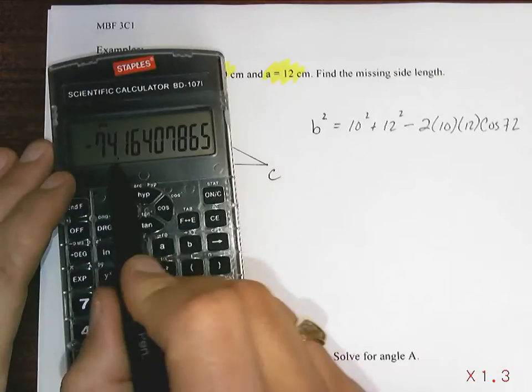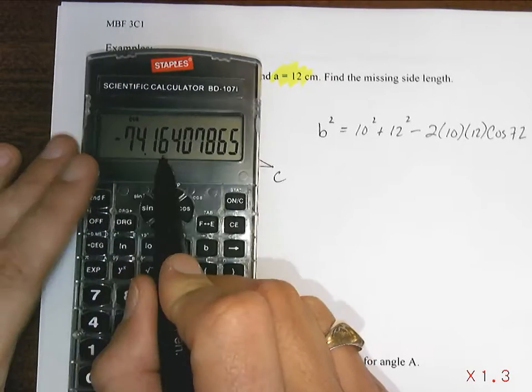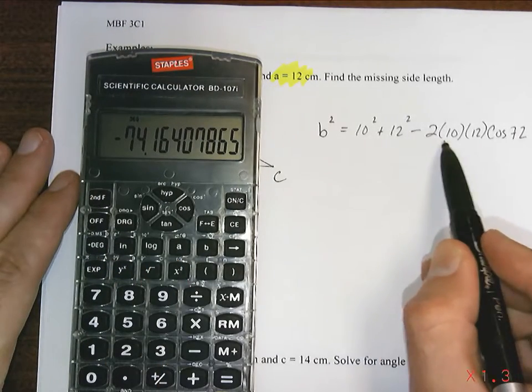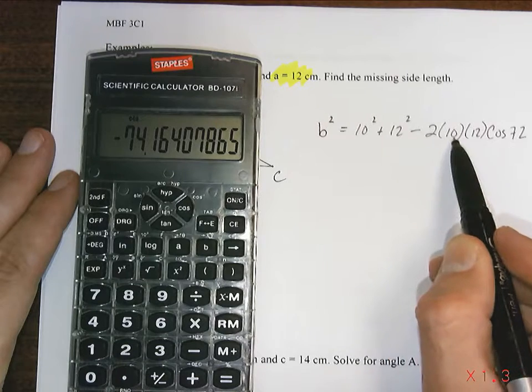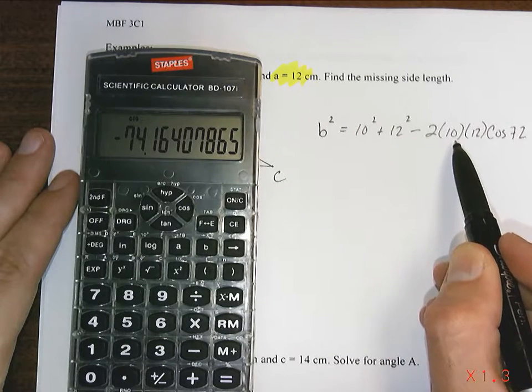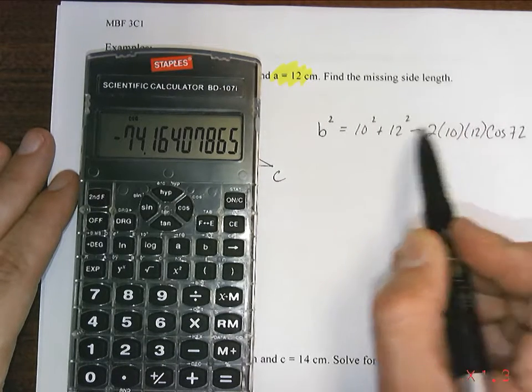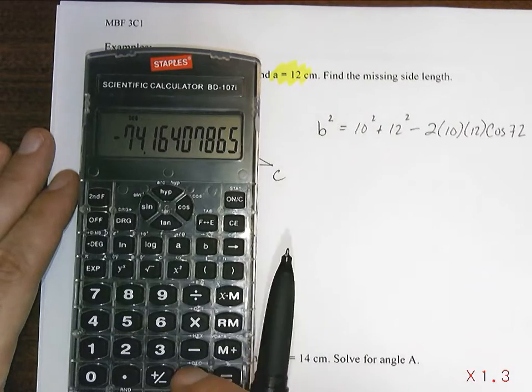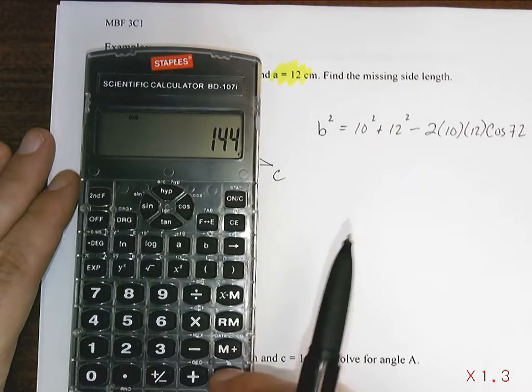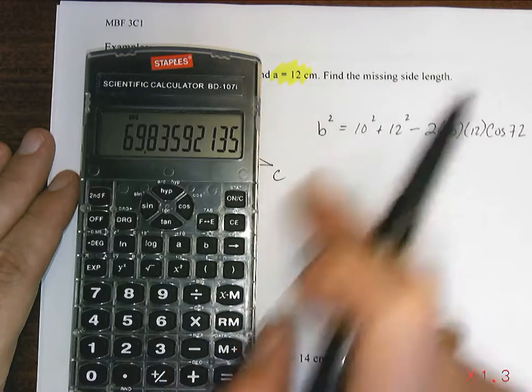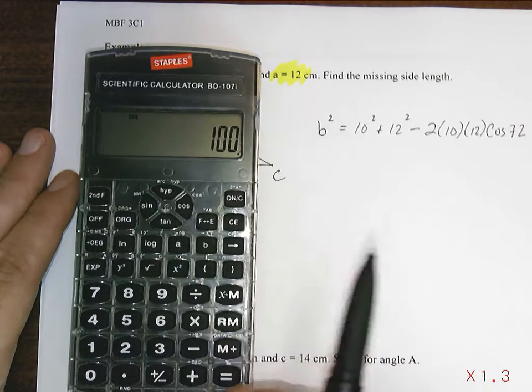equals. Now this number here is all of this. So it's negative 74.16407. Do not round it, okay? We're going to add to it 12 squared equals. We're going to add to it 10 squared equals.